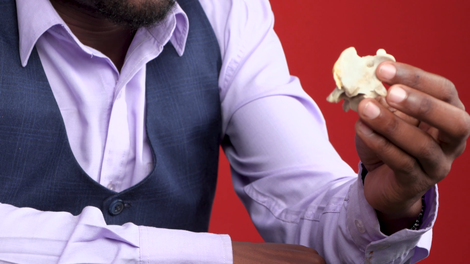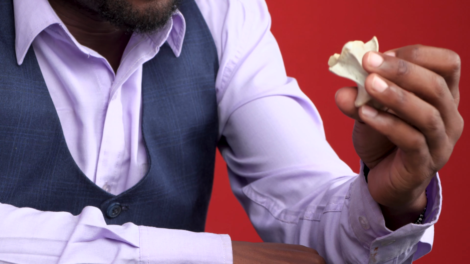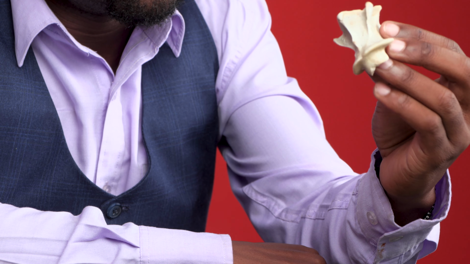Let us introduce something new, which was not visible in our atlas. This is the odontoid process, and it is on the anterior of the axis.